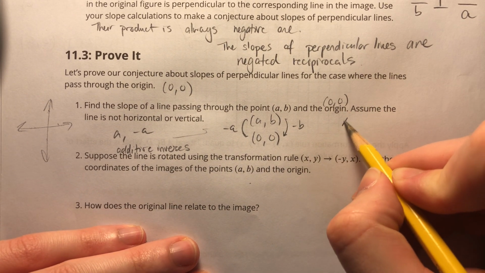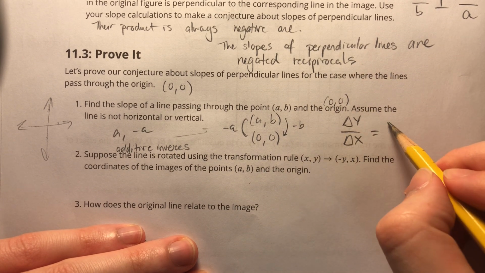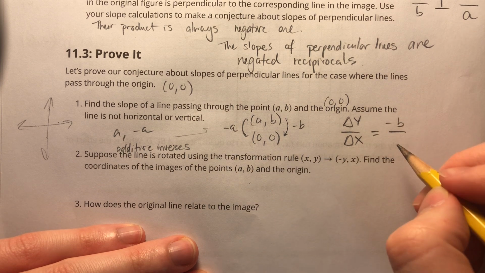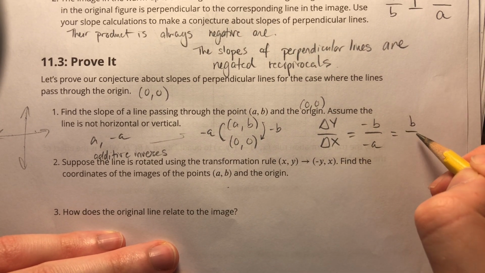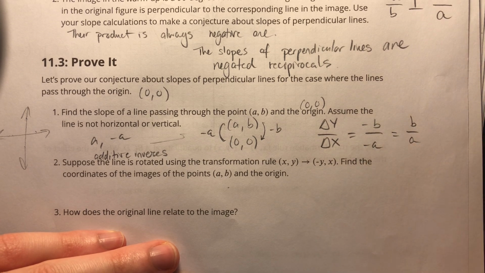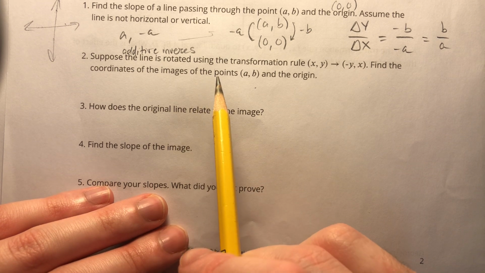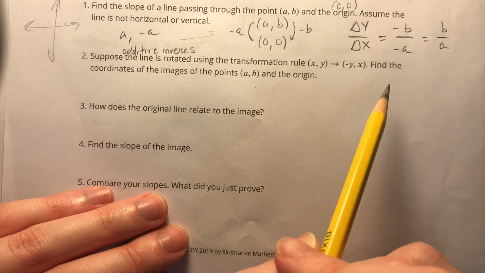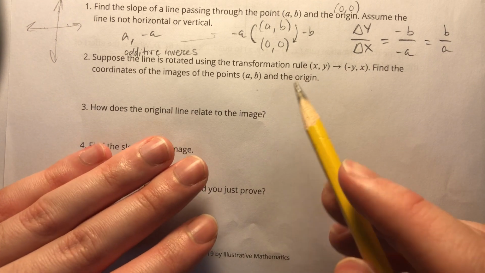So this slope, if I'm using change in y over change in x, will be negative b as my change in y, and negative a as my change in x, which I can also just say is b over a, because a negative divided by a negative is a positive. 2. Suppose the line is rotated using the transformation rule (x, y) goes to (negative y, x). Find the coordinates of the points A, B and the origin.